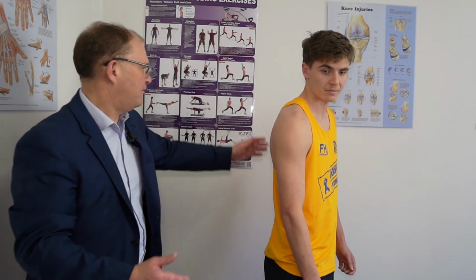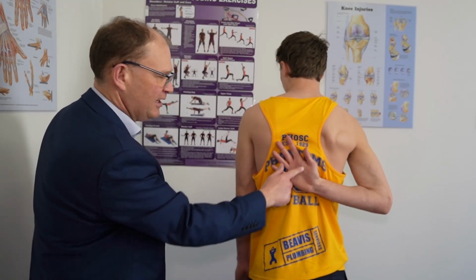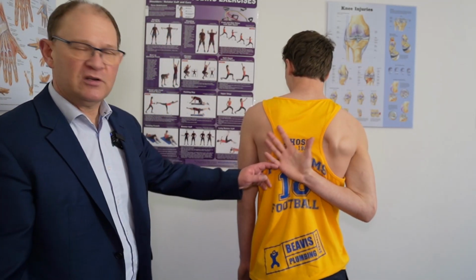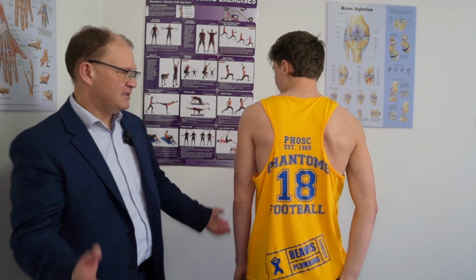The final range of motion is internal rotation. Just face away from me now and face the wall, and just bring your arm up your back, as high as you can, and see how high the thumb can get up. It should get up between the scapula, and you can always compare that to the other side. That's internal rotation. So turn and face the camera again, Aidan.